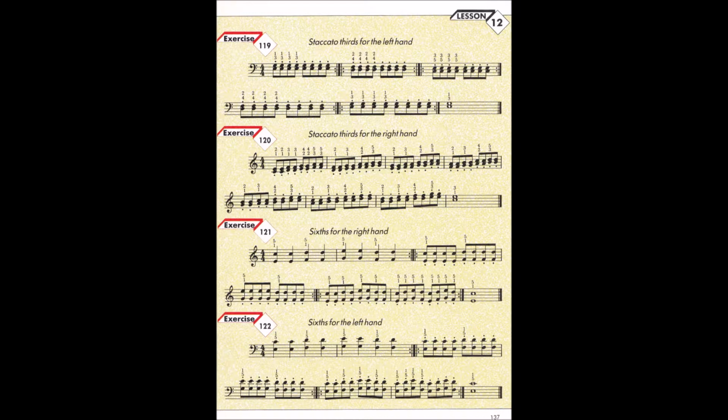Exercise 121 is for the right hand. Now here's exercise 122 for the left hand.